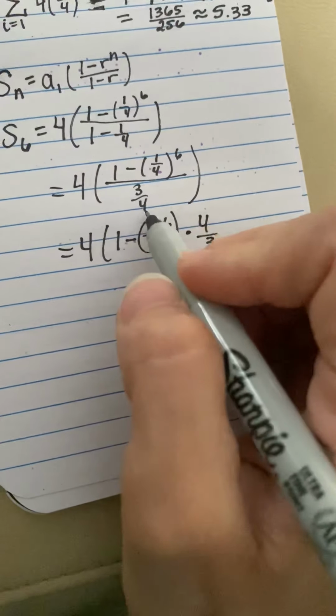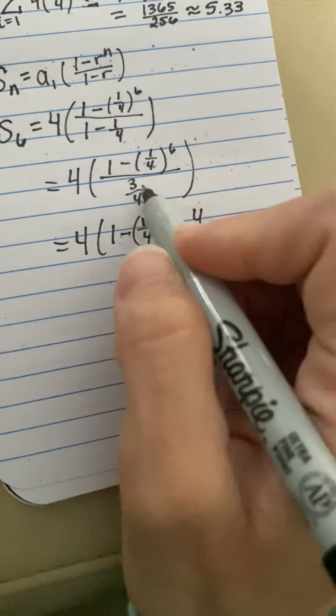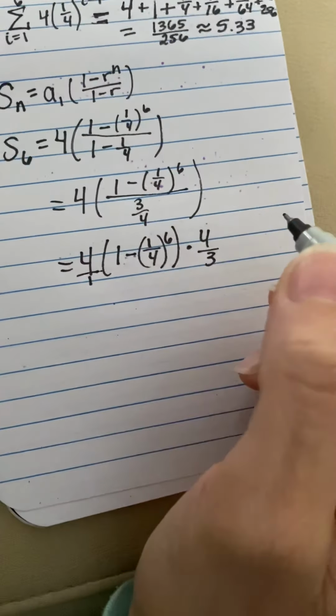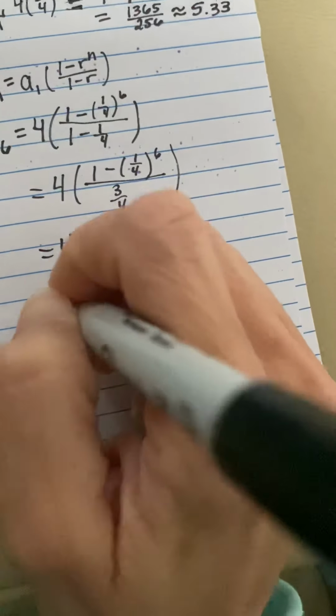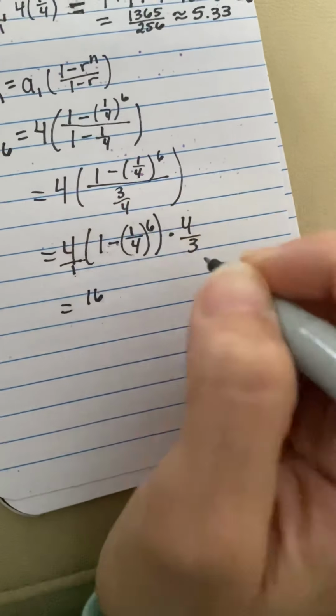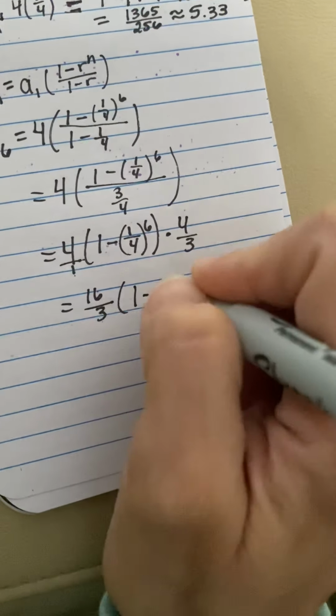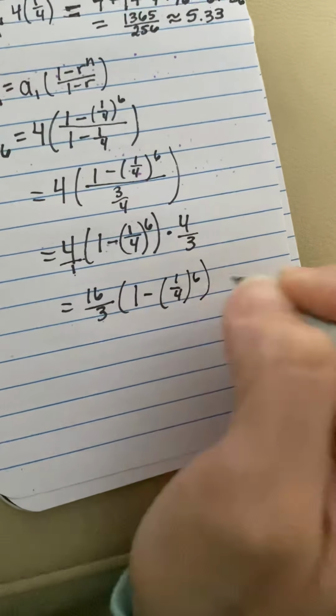Rather than divide by a fraction, you change it to multiplication and multiply by the reciprocal, flip it upside down. This 4 out front is like 4/1. So 4 times 4 gives you 16, 1 times 3 gives you 3. So it's going to be 16/3 times 1 minus 1/4 to the 6th.